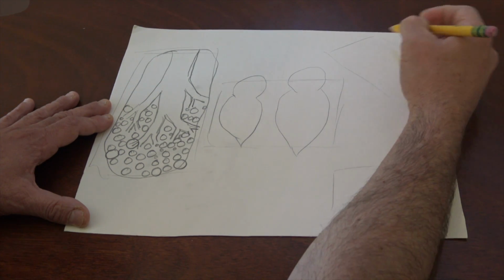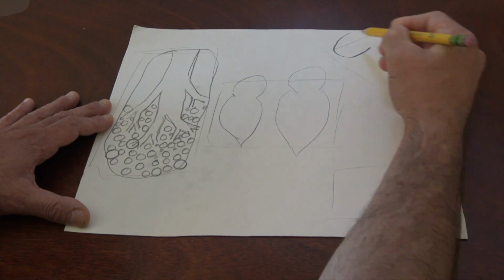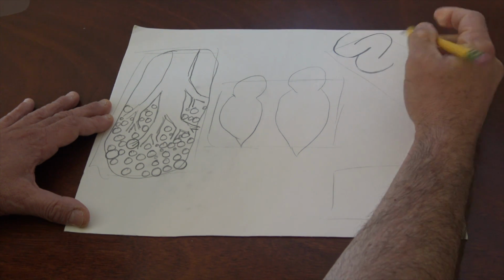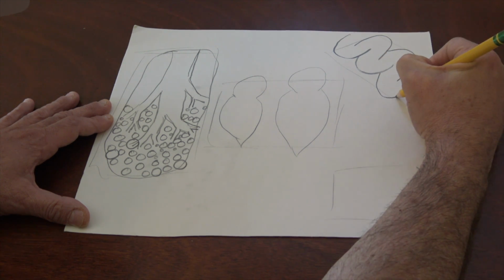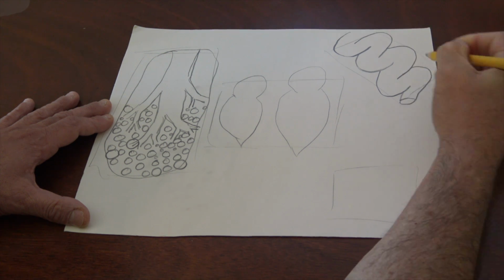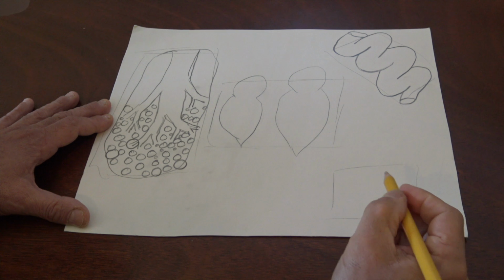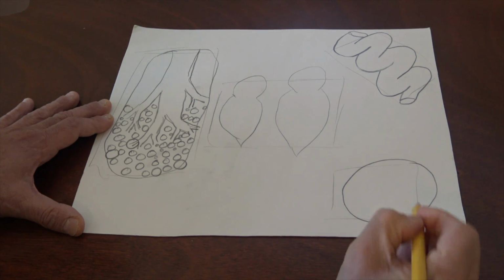Then over here, I'm going to draw my intestines. I'm going to draw this with U's. One U this way, another U this way, one U this way, another U this way, a U this way, another U this way. Okay, and then down here I'm going to draw a basic cell.